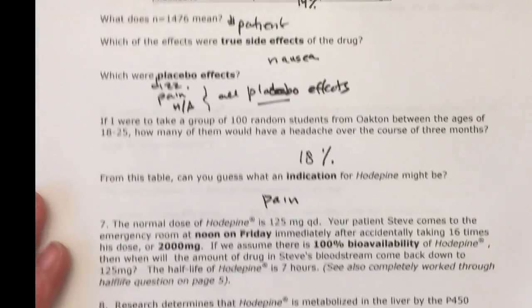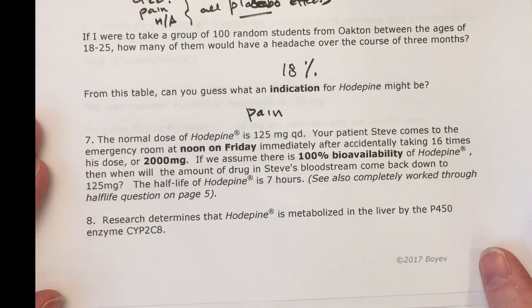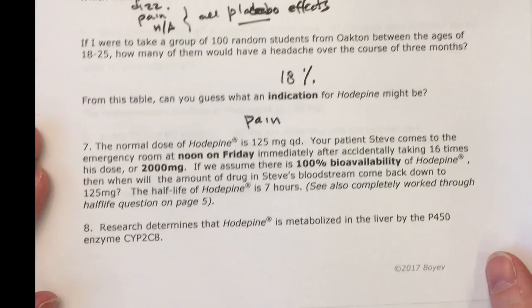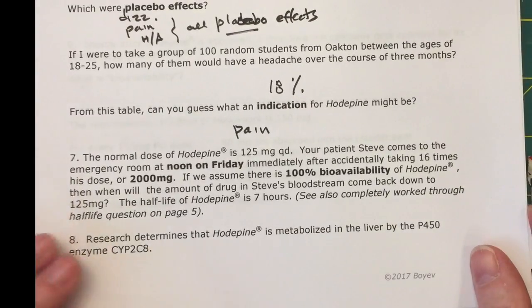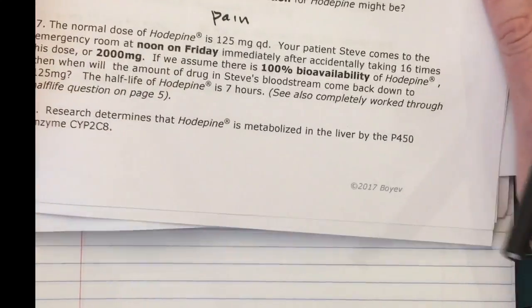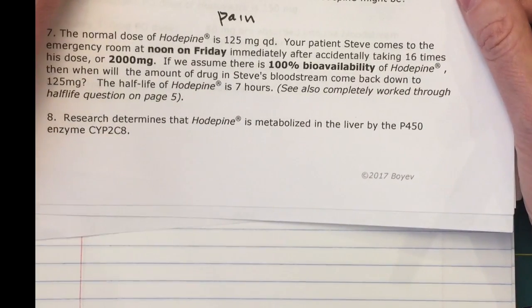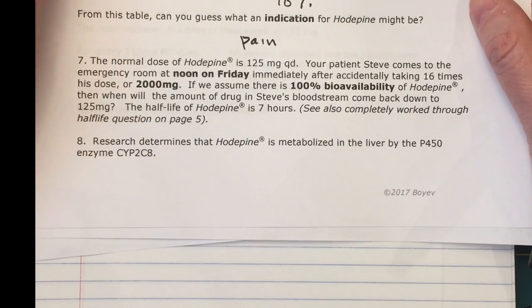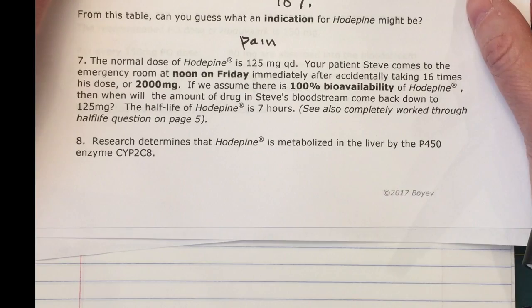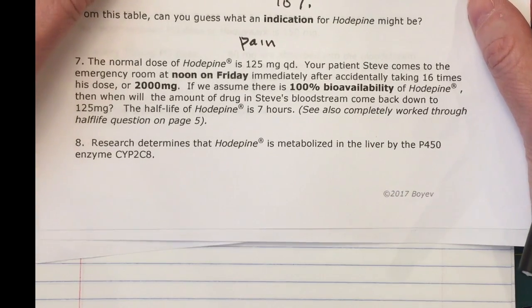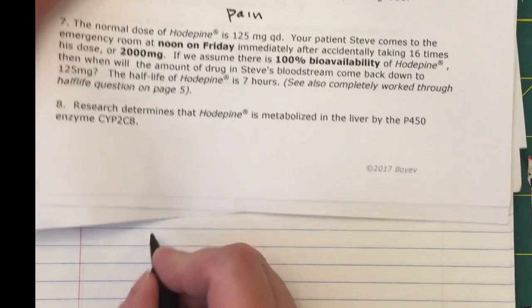Okay. Next question. Normal dose of hodopine is 125 milligrams a day. Your patient Steve, all patients are named Steve in my world, comes to the emergency room at noon on Friday.